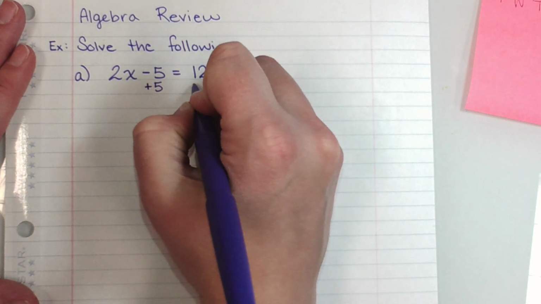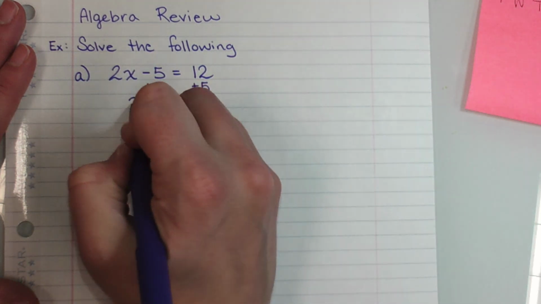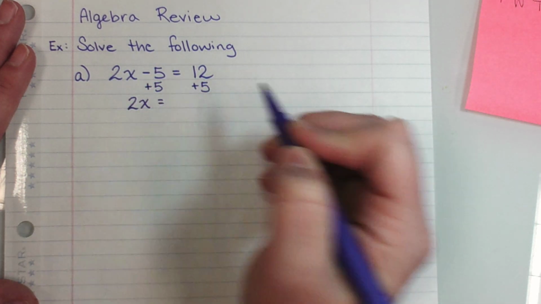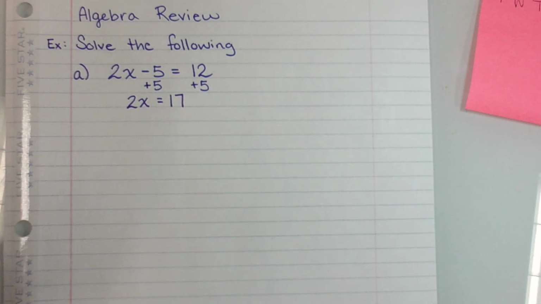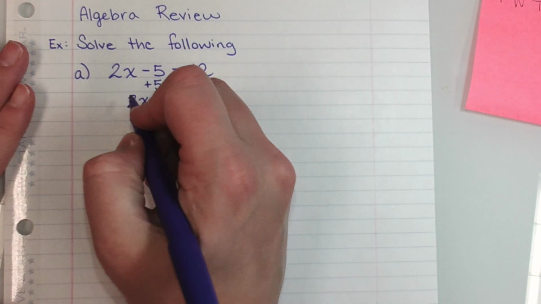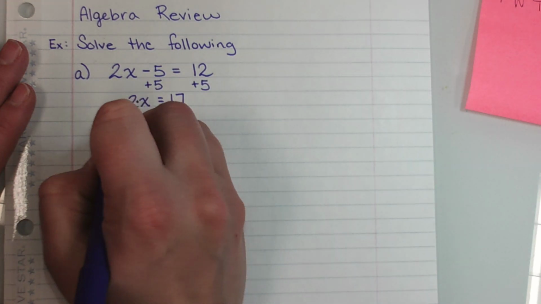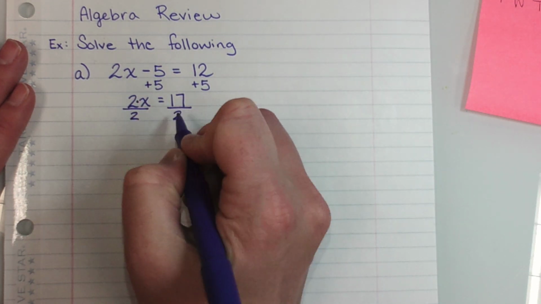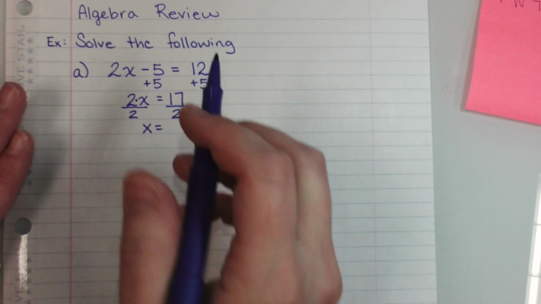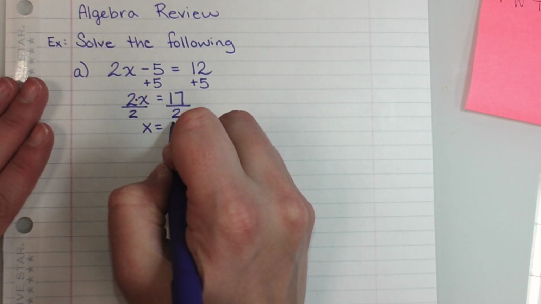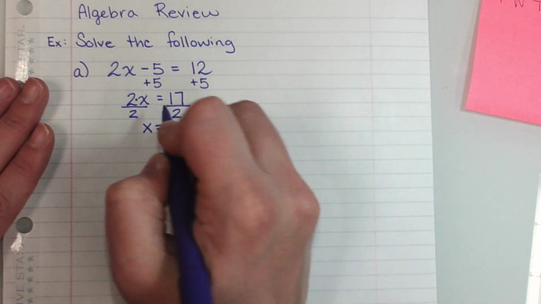When you are solving, adding and subtracting goes first. 12 plus 5 is 17. Okay, now I got to get rid of the 2. What's happening between the 2 and the x? They are multiplying, so we divide on both sides. 17 divided by 2? Something and a half. It is 8.5.